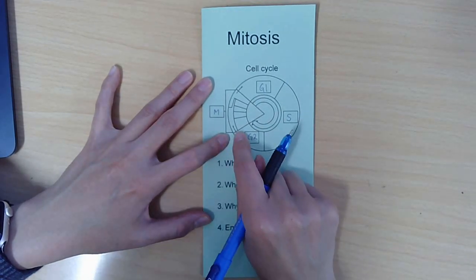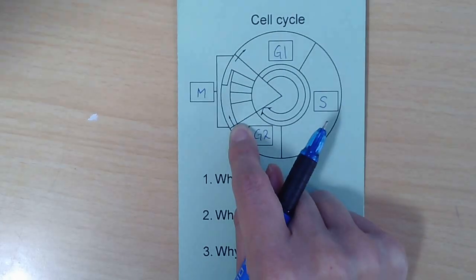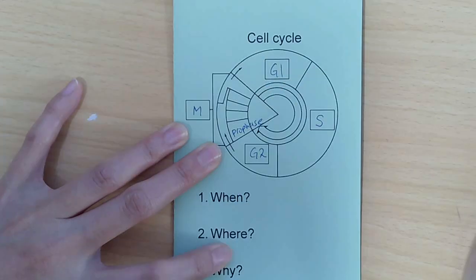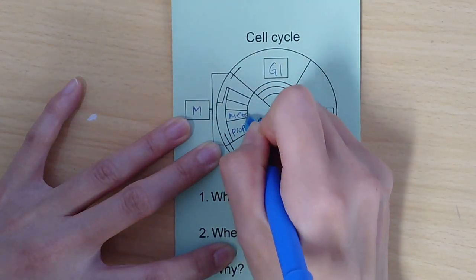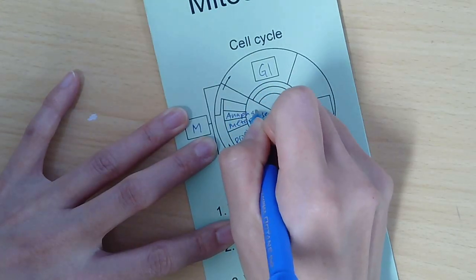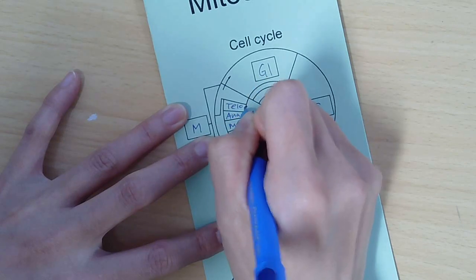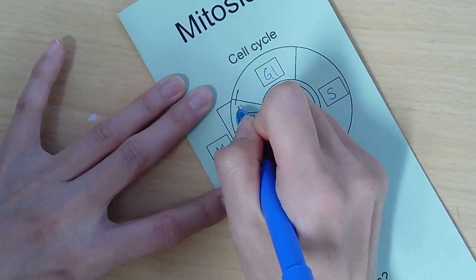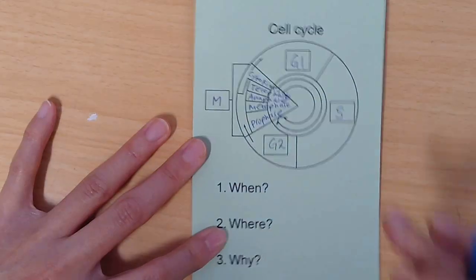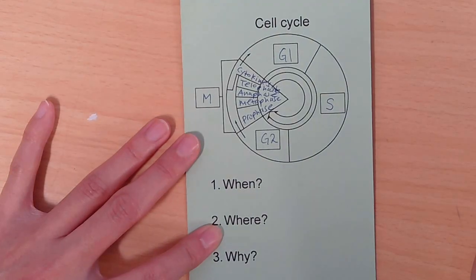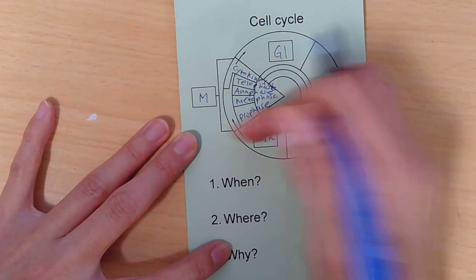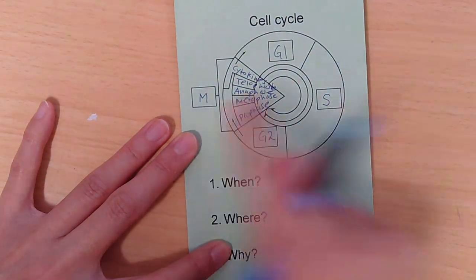And M phase is subdivided into 5 parts. Let's zoom in. So the first part is prophase, metaphase, anaphase, telophase, followed by cytokinesis. Some textbooks can combine telophase with cytokinesis because the two happen simultaneously at the same time. And all 5 stages altogether, they are referred to as the M phase.